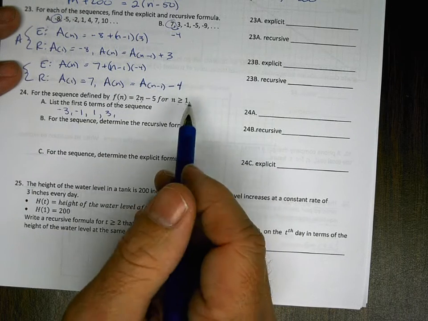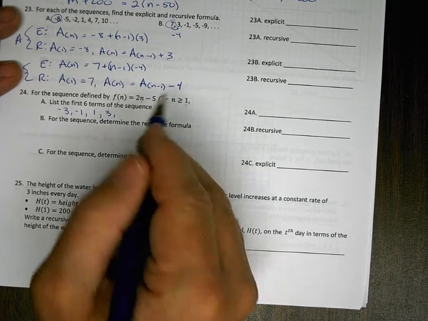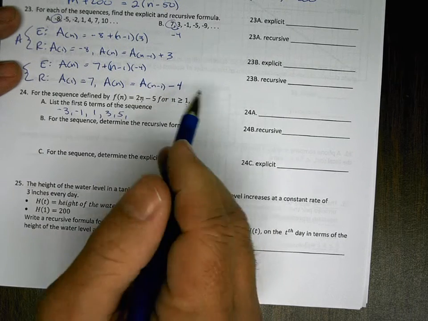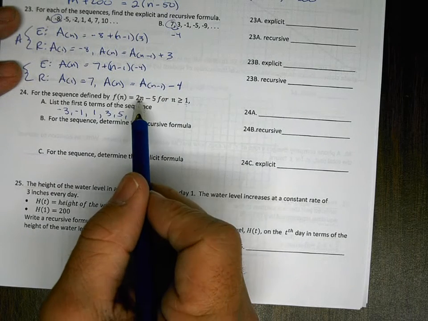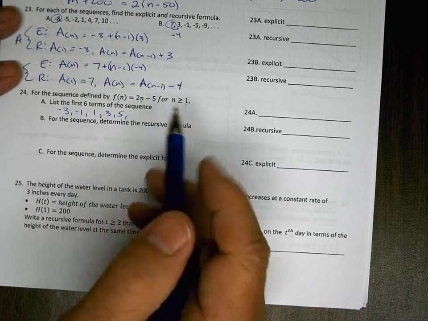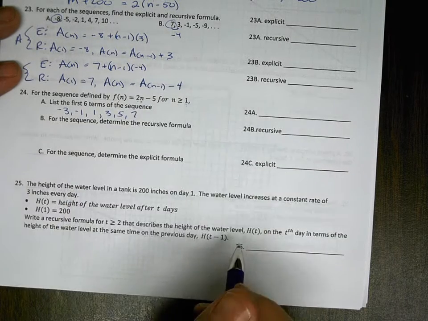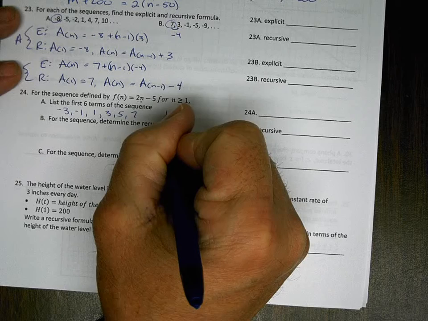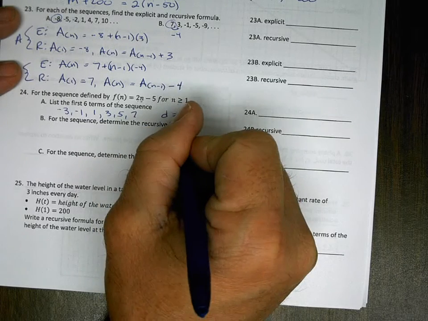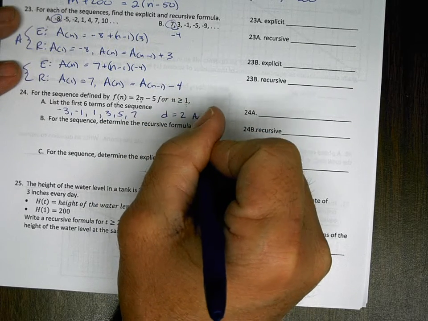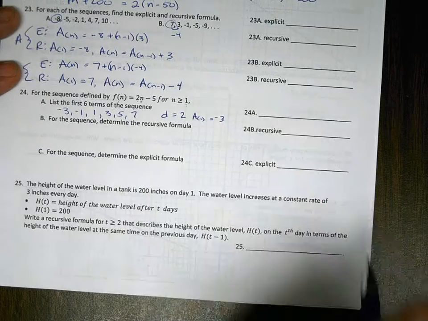And at 5, 2 times 5 is 10, minus 5 is 5. And for the sixth term, 2 times 6 is 12, minus 5 is 7. So you can see our common difference here is 2, and our first term, a of 1, is negative 3.